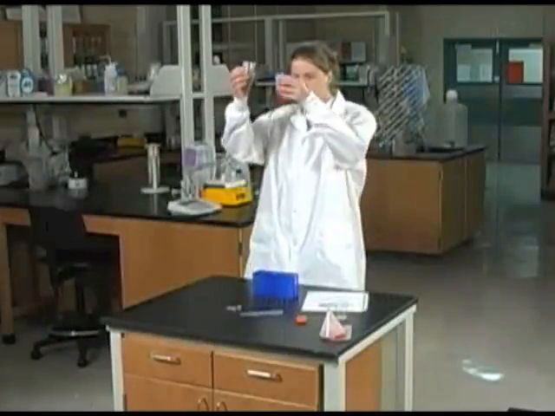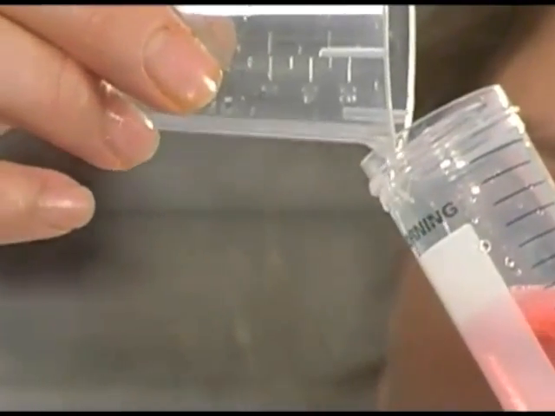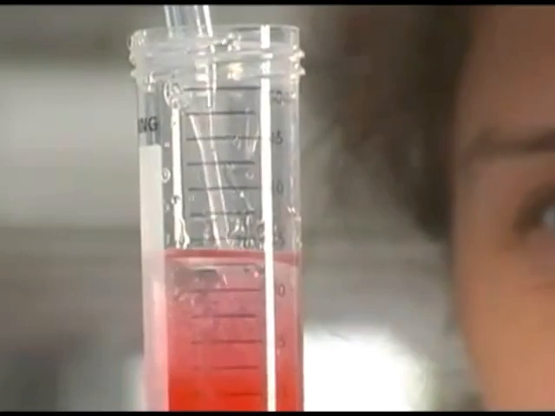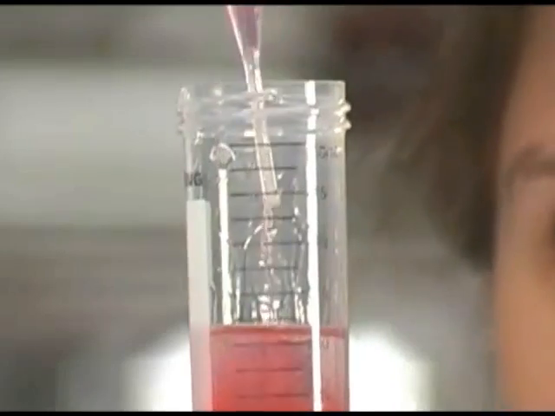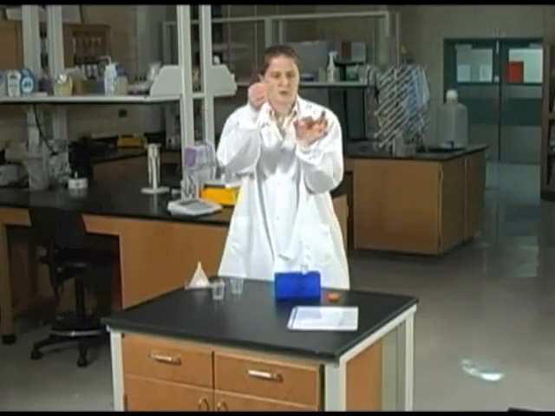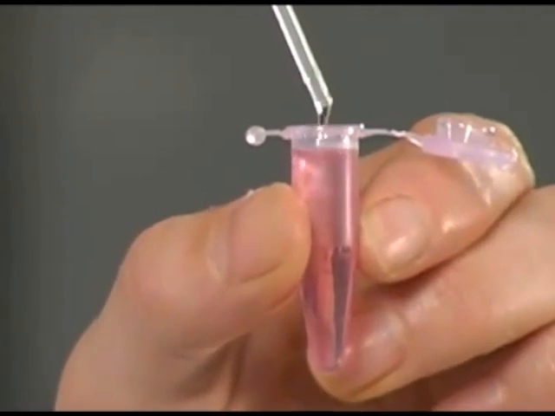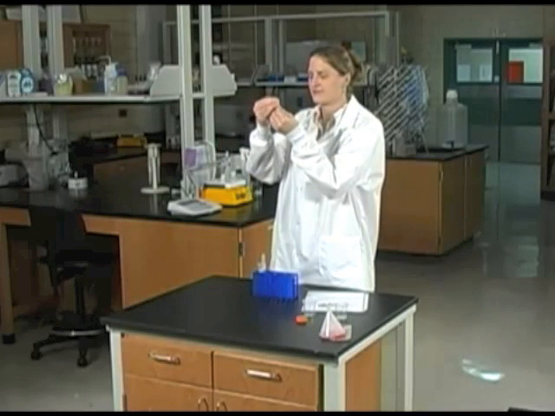Add 5 milliliters of 70% isopropyl alcohol. Hold your tube to eye level and observe. The DNA precipitate looks like fine white strands of cotton fiber, almost like spider webs. Now you can use the pipette to remove the DNA from the tube, look at it, touch it, or place it into another tube to keep. Now you've successfully extracted the DNA from a strawberry.